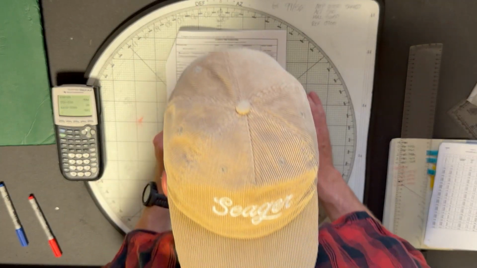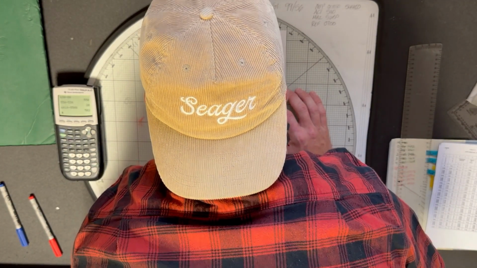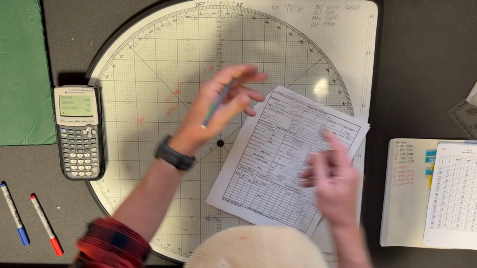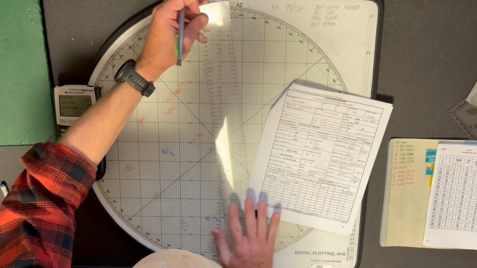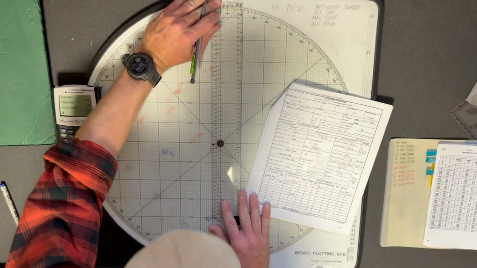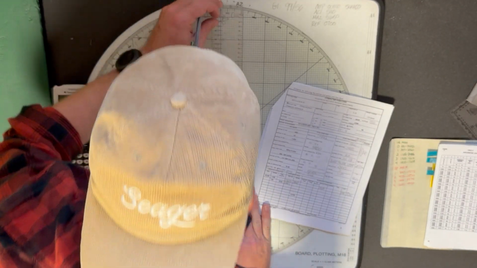Now I'm pulling a chart deflection of 0401, a range of 3875.